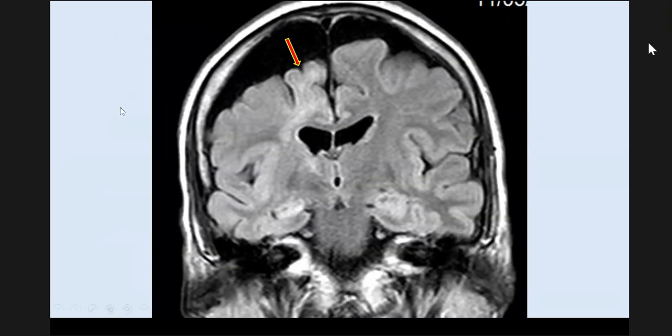And you can see there is significant loss of volume for the right cerebral hemisphere, particularly involving the posterior frontal lobe and the parietal lobe. And also there is this T2 hyperintensity particularly involving the superior frontal gyrus and superior parietal lobule extending down. There's a bit of prominence of the ventricle due to ex vacuo dilatation. So this is all gliosis.